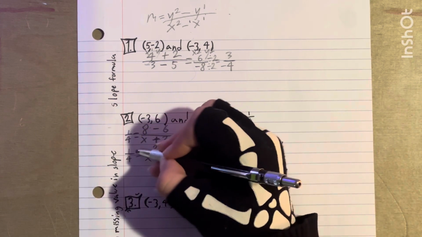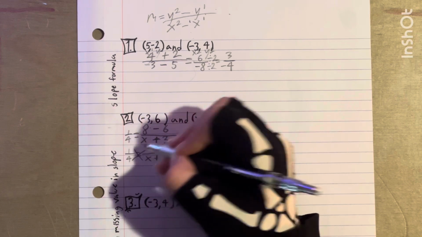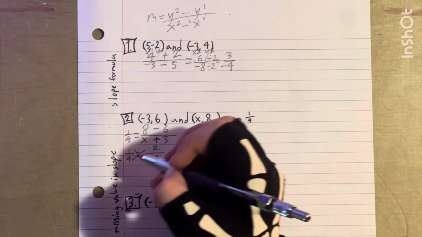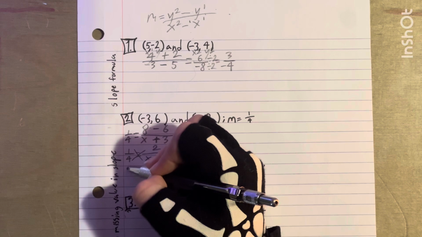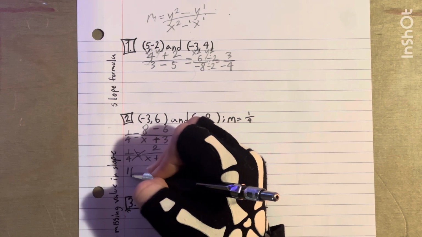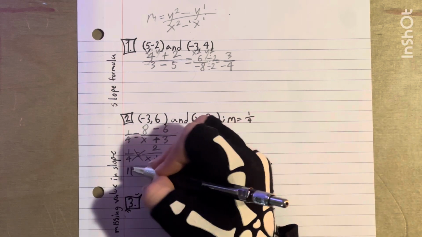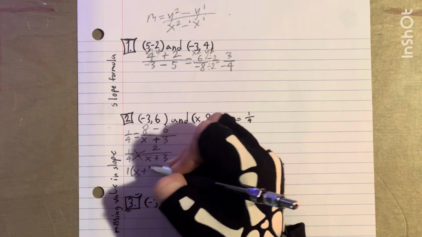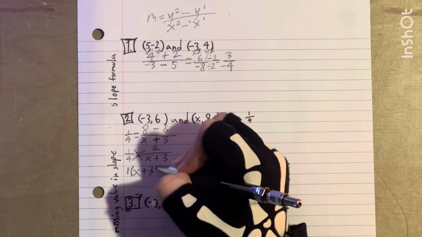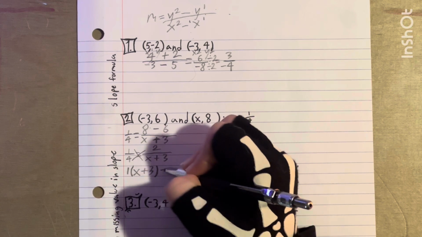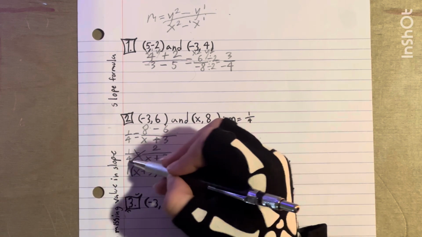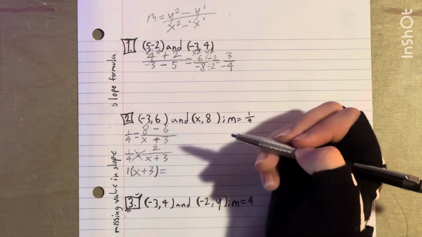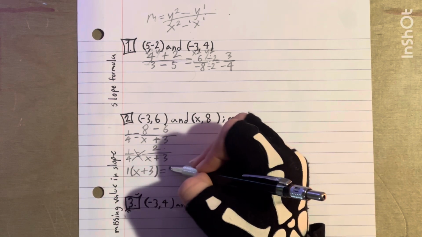And then you need to cross multiply. So you write down 1, and then parentheses, x plus 3, parentheses, equals 4 times 2, that is 8.